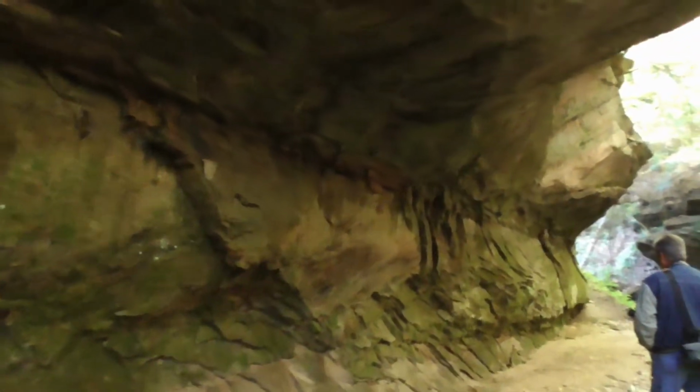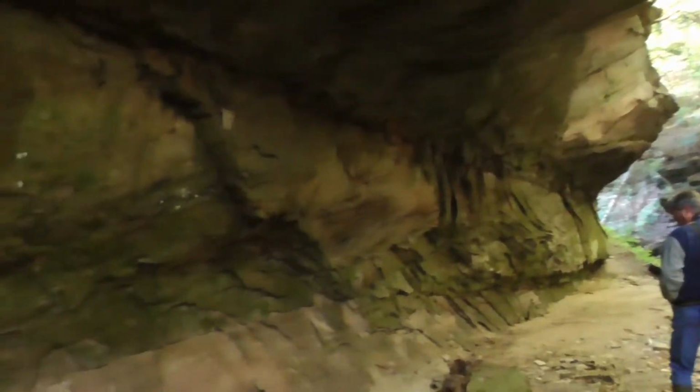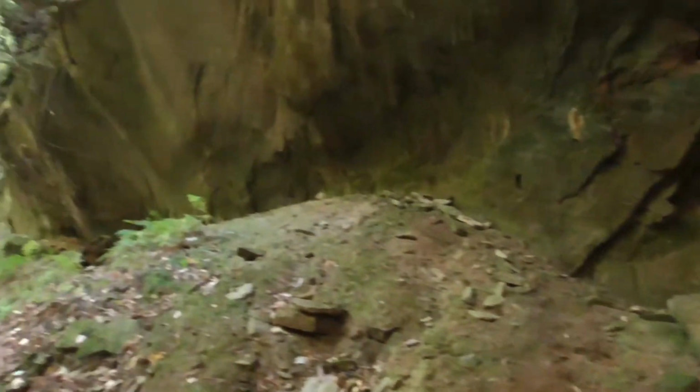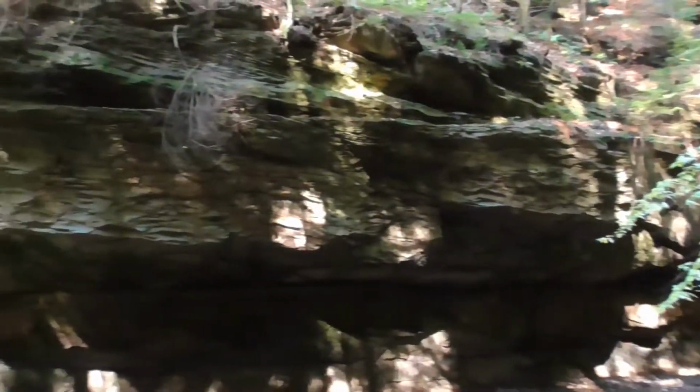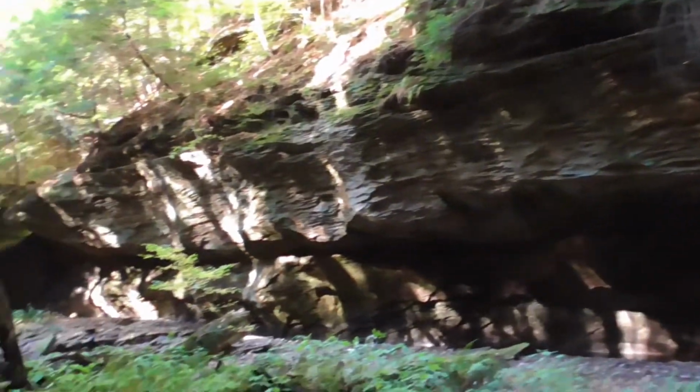So this layer of Berea sandstone was not very suitable for building. It's these layers up above, which overhang and are much harder, which are the suitable building material. The cross-bedding in this area made this material not very desirable for building.